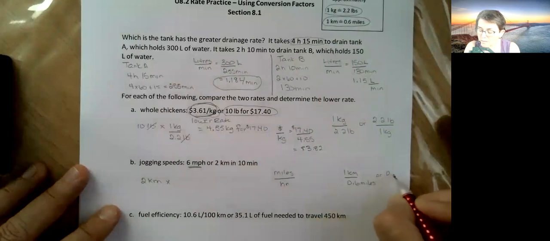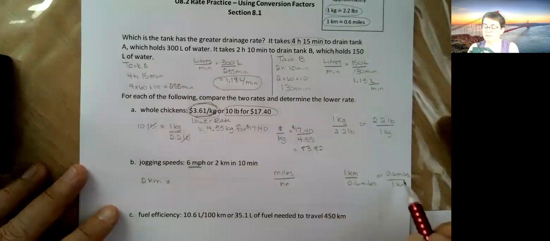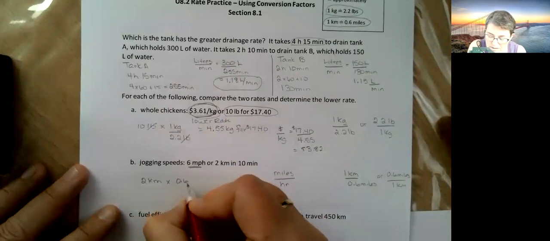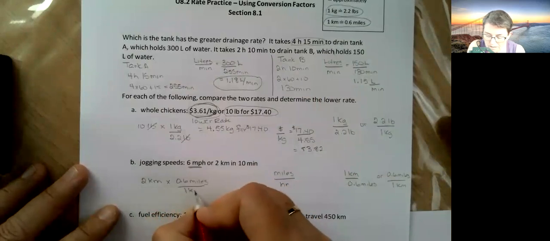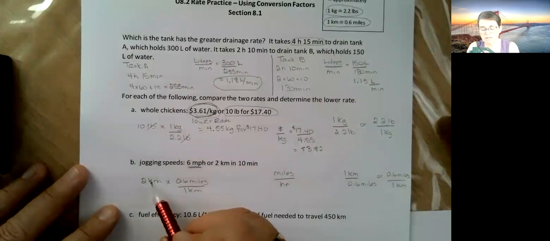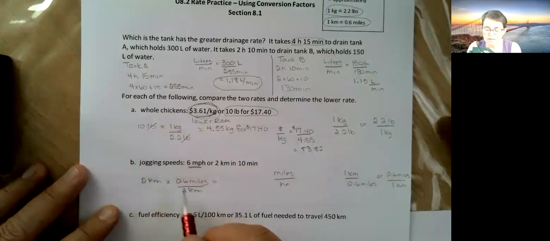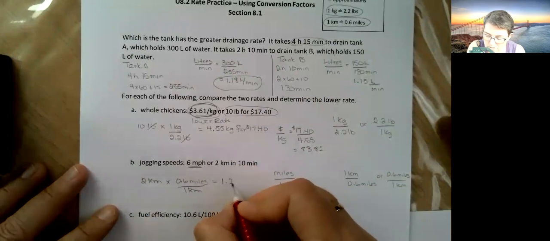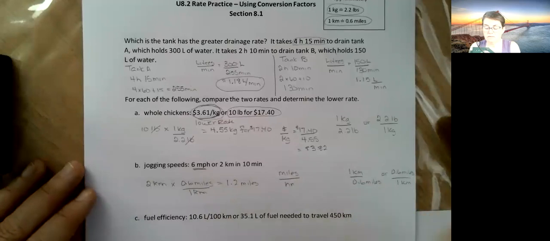or 0.6 miles over 1 kilometer. Well, I want to end up in miles, so I'm going to choose the one that's got miles on top. So 0.6 miles over 1 kilometer. And I'm also going to double check, because now the kilometers on top and the kilometers on the bottom disappear. So 2 times 0.6 would be about 1.2 miles. Okay, so I got the top part.